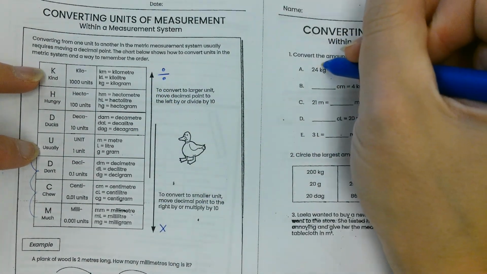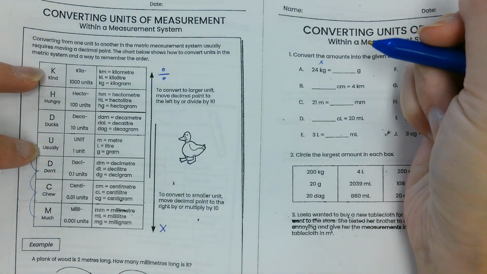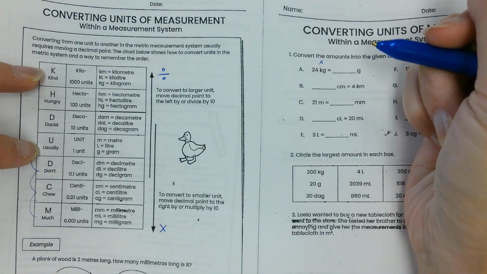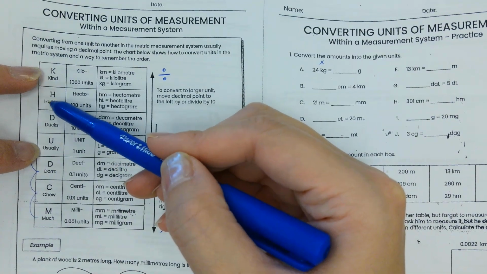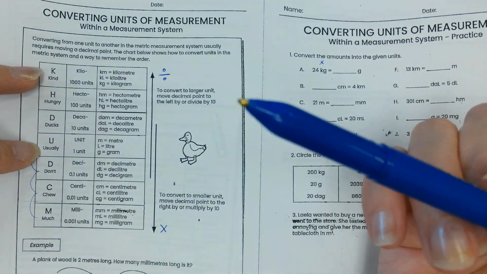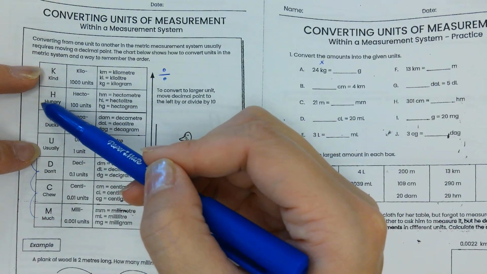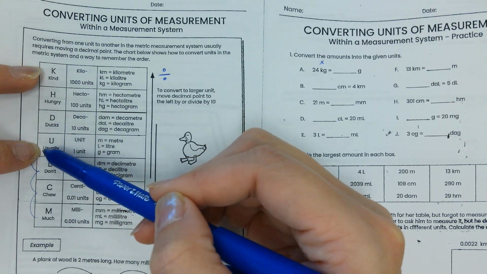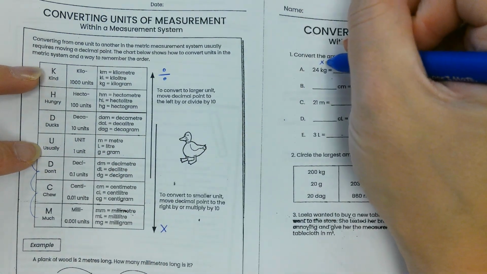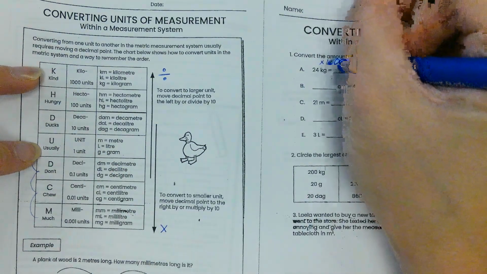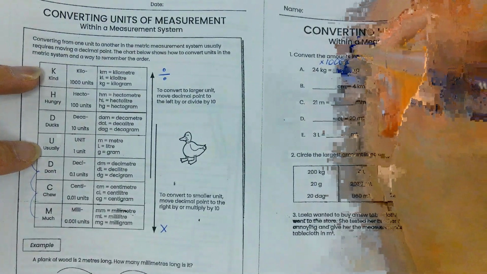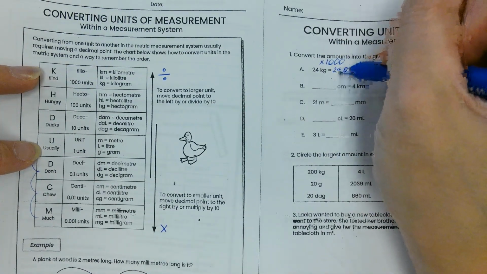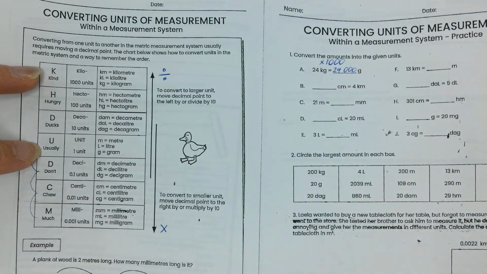Multiply by how much? So this is 10, 100, 1,000. So I would multiply by 1,000. So 24 kilograms is 24,000 grams.